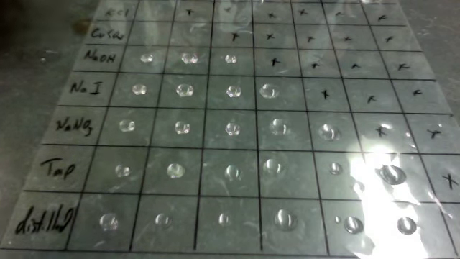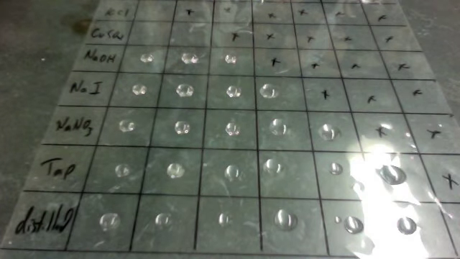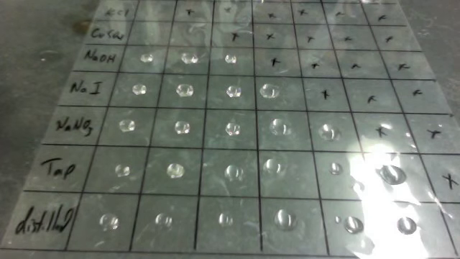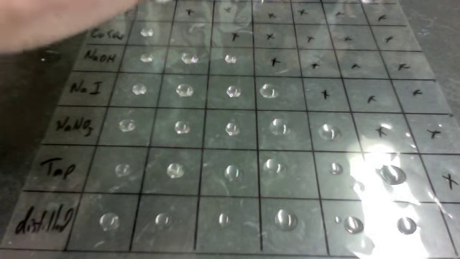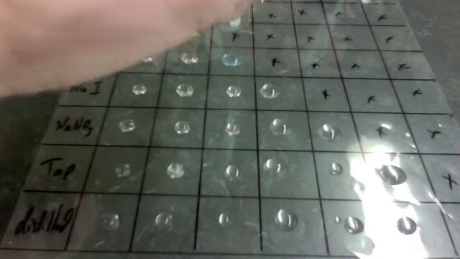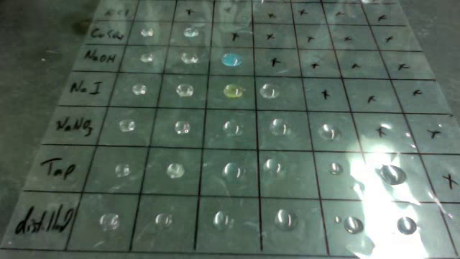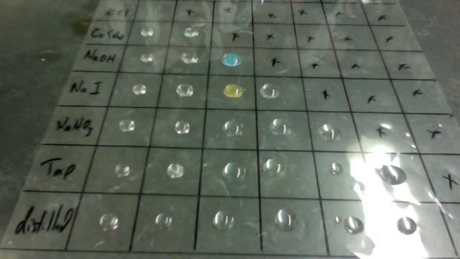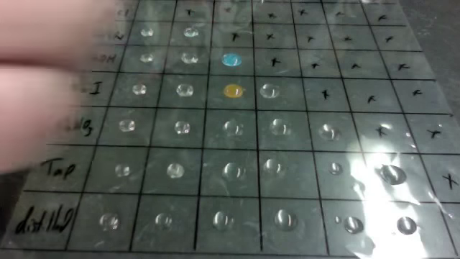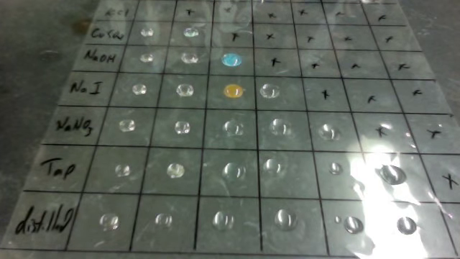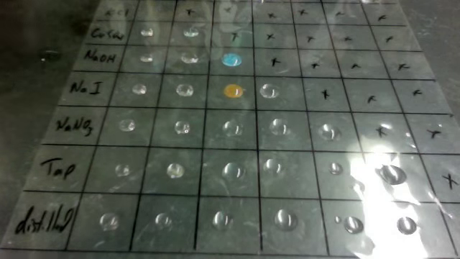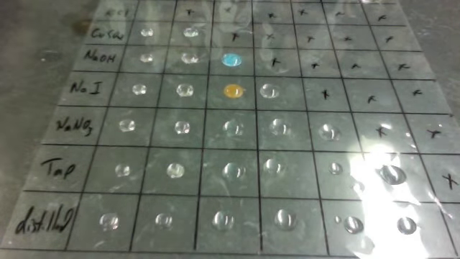Then we'll do copper sulfate. Copper sulfate's kind of a bluish solution. It's the only colored one we have. Here comes the copper sulfate. Then I'm going to go down here. Boom, boom, boom, boom, boom. And this time we actually do have two precipitates. We got a bluish precipitate with copper sulfate and sodium hydroxide, and a brownish precipitate with sodium iodide and copper sulfate solution.